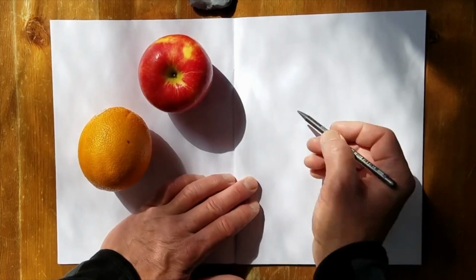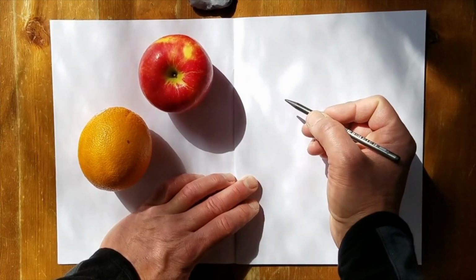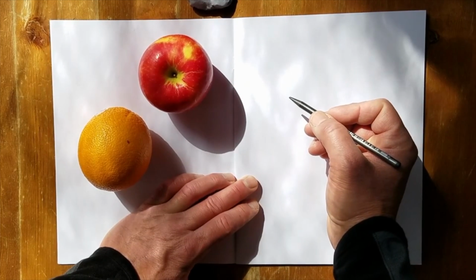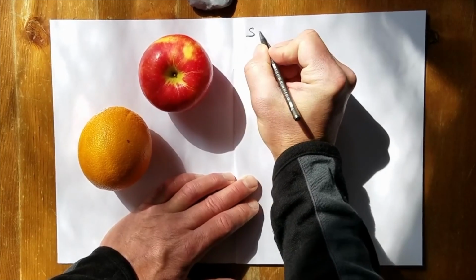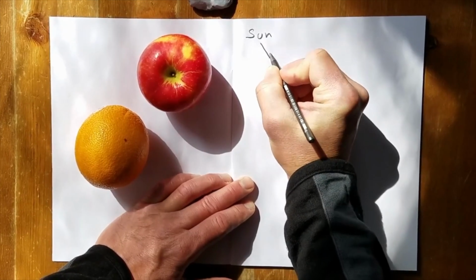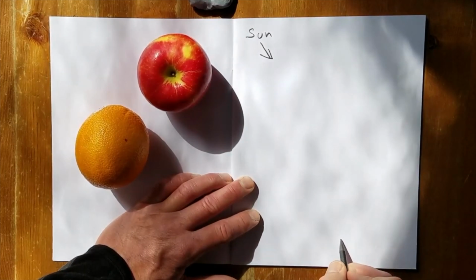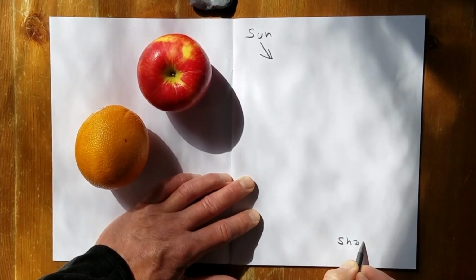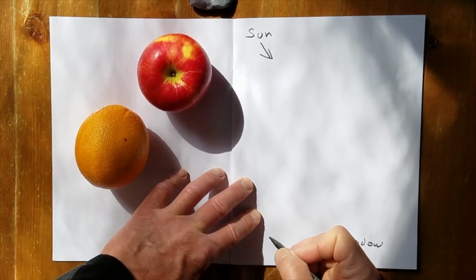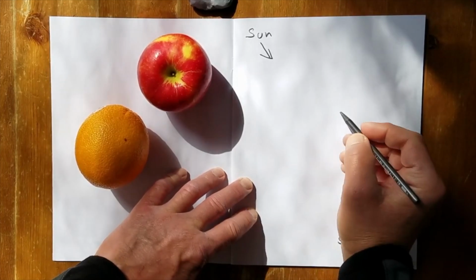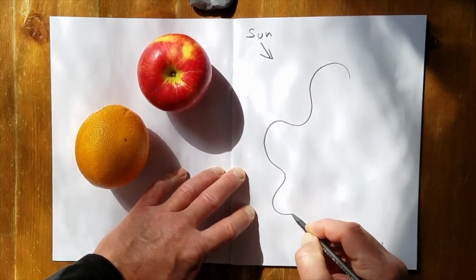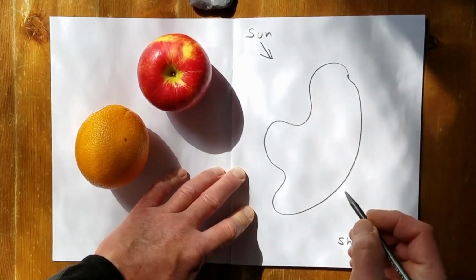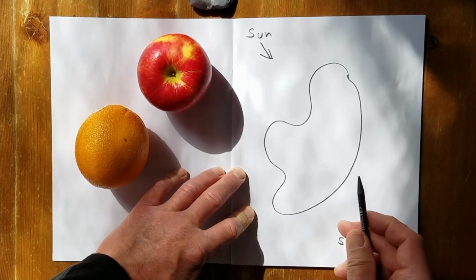So I'm going to write down this is for my notes so you can realize it. You don't have to write these words on your paper unless you want to. So here's the sun. And here's the shadow. So let's just draw a shape. And then we'll light it using our rendering.